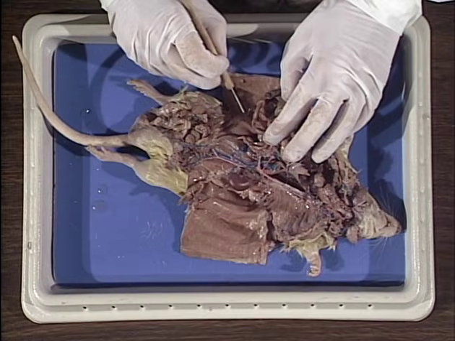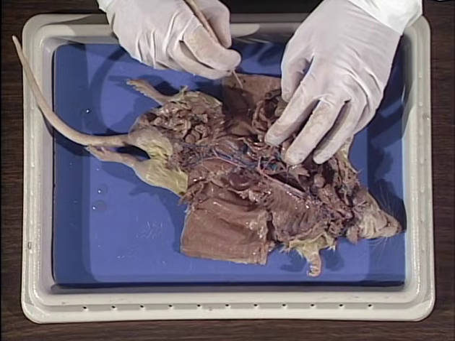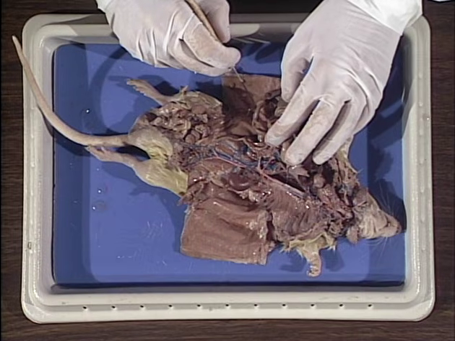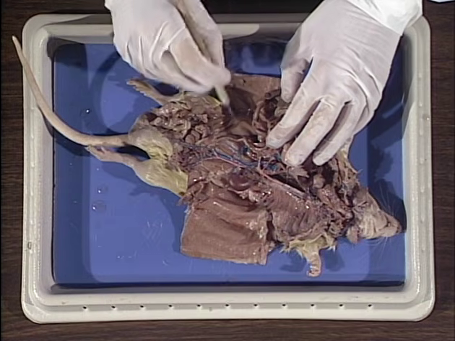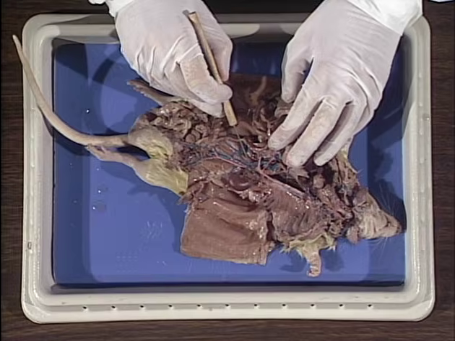Also seen in the rat are several veins. Veins are vessels that carry blood back to the heart. They have thinner walls than arteries. They also have valves which prevent the backward flow of blood. They are stained blue in the rat.